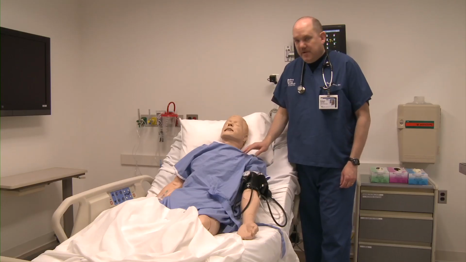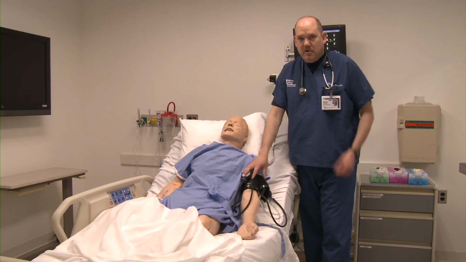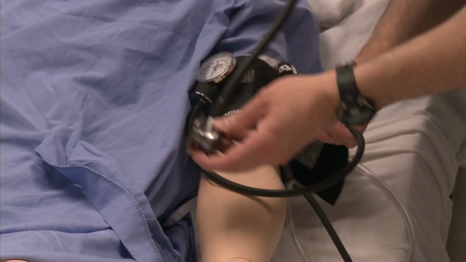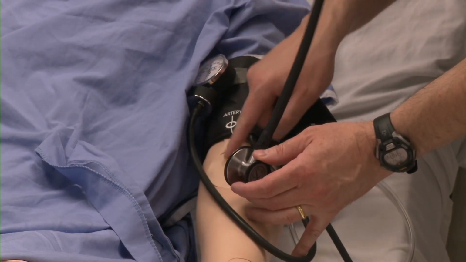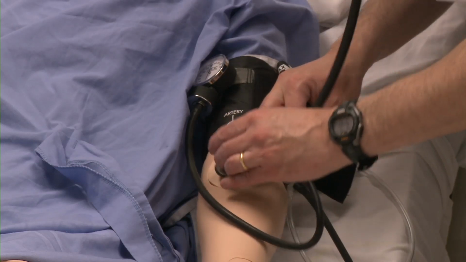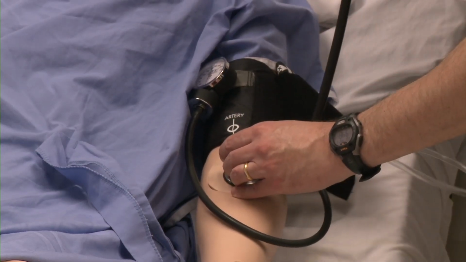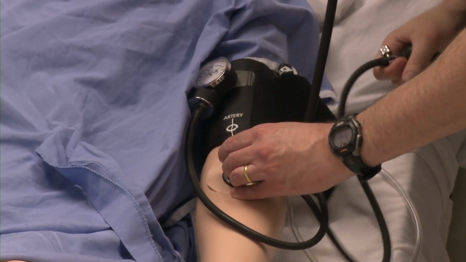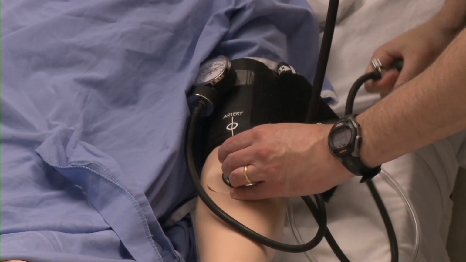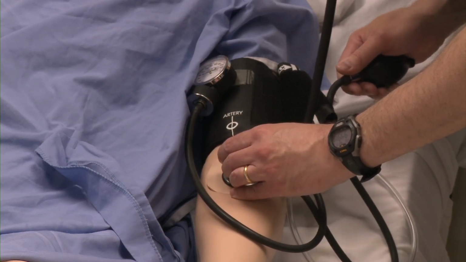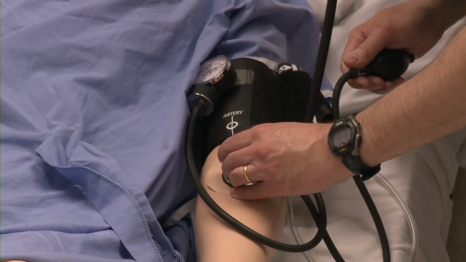Blood pressure can be assessed using the attached sphygmomanometer and your stethoscope. Place the diaphragm of your stethoscope in the center of the circular soft patch in SimMan's antecubital fossa. Inflate the cuff as you normally would, watching the gauge as you inflate. When you've reached the level that you want, slowly and gently release the air while watching the gauge.